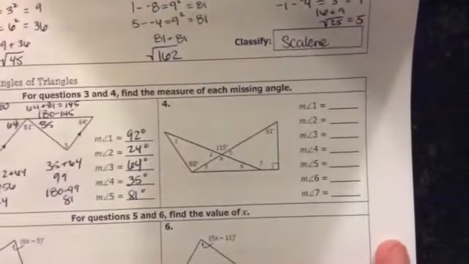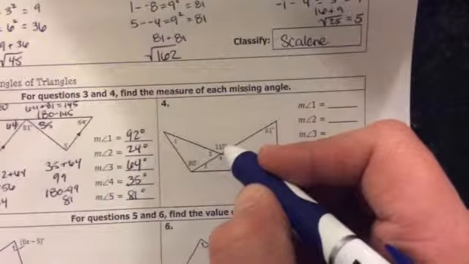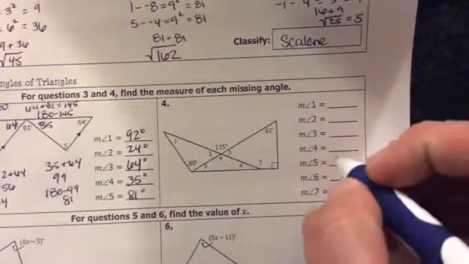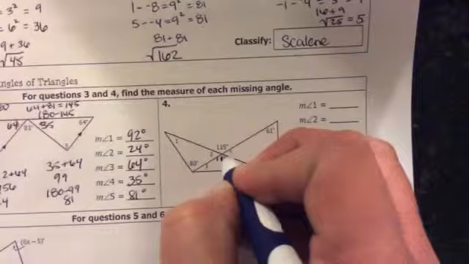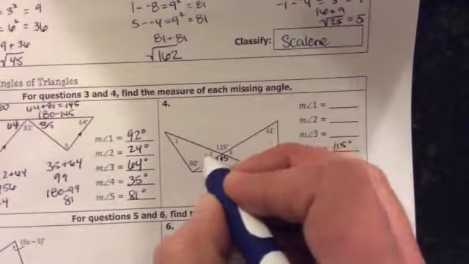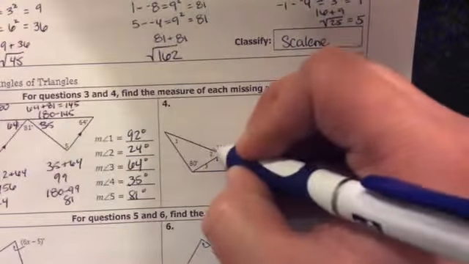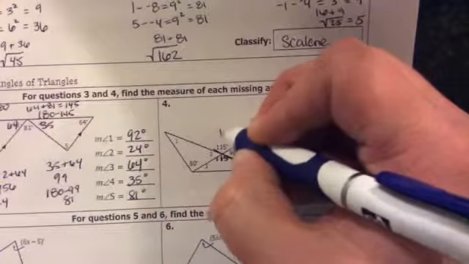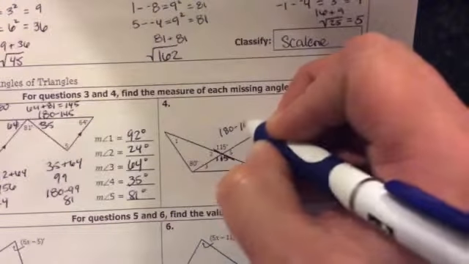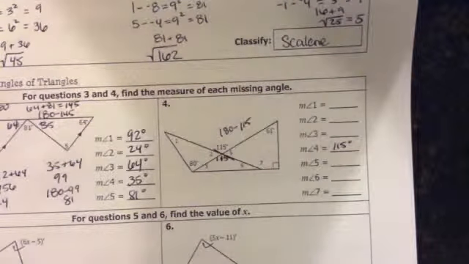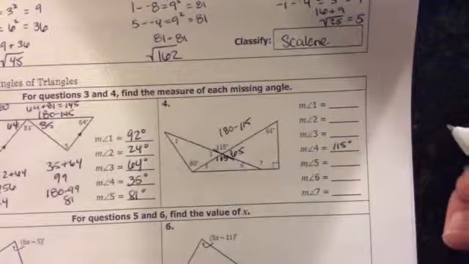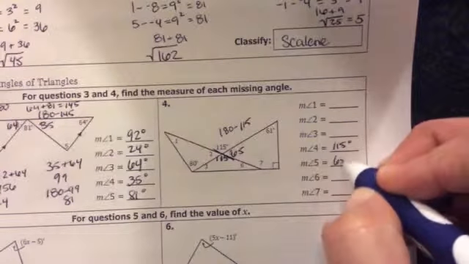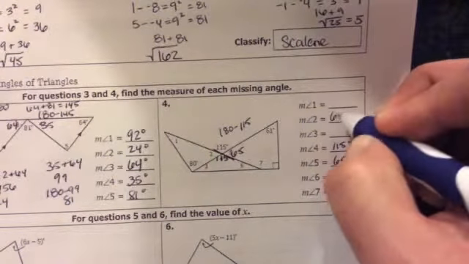On the problem over here, what I can start with is I know that this angle right here and number 4 are vertical angles, which means that's 115. They're congruent. What I do know is that 2 and 5 are also vertical, but let's figure that out. These two right here make 180 degrees. So 180 minus 115. This is 65 here. Which means angle 2 is also 65 degrees.